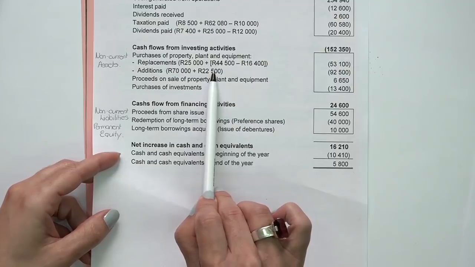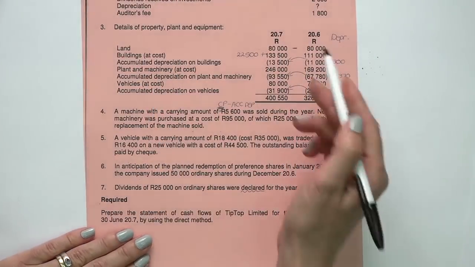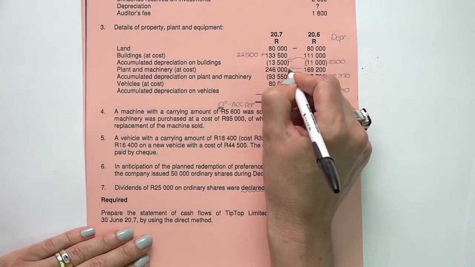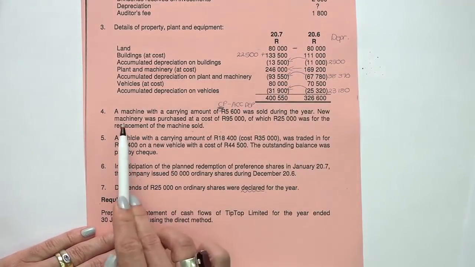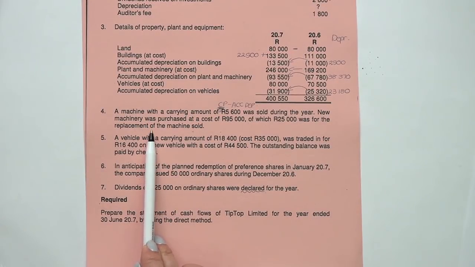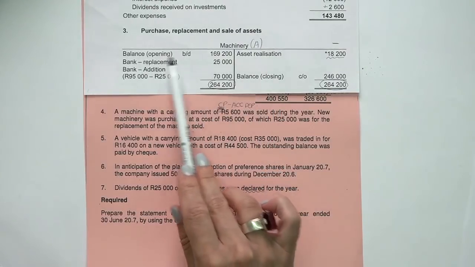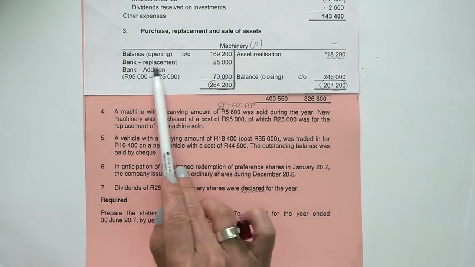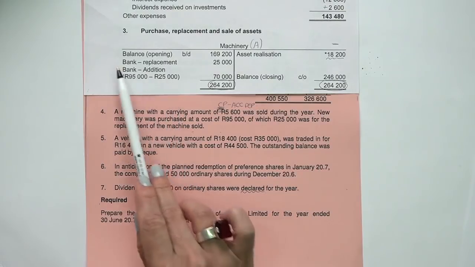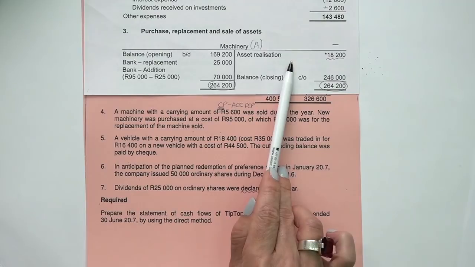If we go over to plant and machinery, however, there's a movement from last year to this year, but we had quite a number of transactions regarding machinery. Luckily, we already drew up the machinery account. So if you have a look at the T account that you drew up for machinery, we started off with the opening balance. We included the additions on the debit side, and we included an asset realization on the credit side.